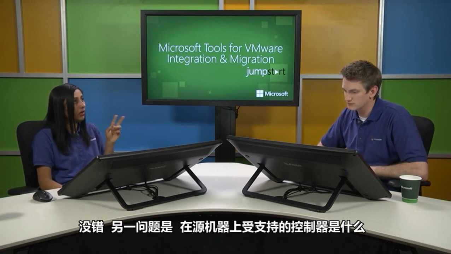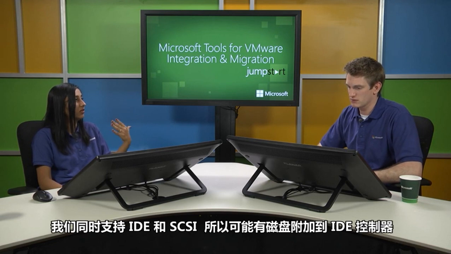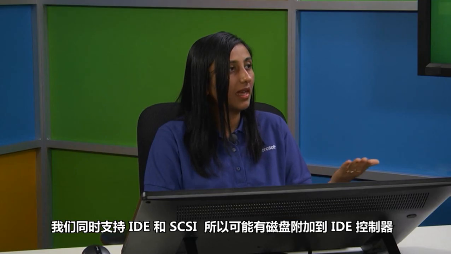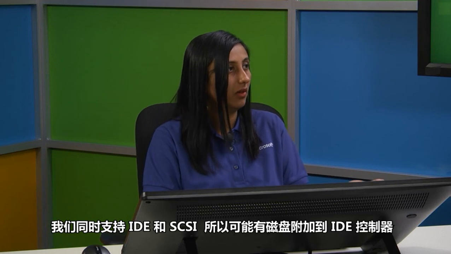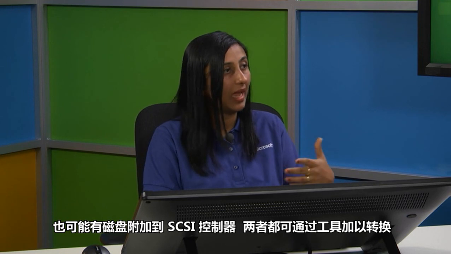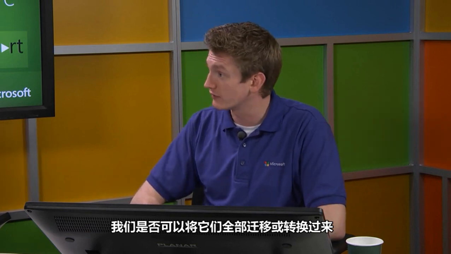That's correct. And to your other question, on the source, what are the controllers supported? We support both IDE and SCSI. So there could be disks attached to an IDE controller on a VMware VM, or disks attached to a SCSI controller, and both can be converted through the tool. And is there any maximum number of disks that we are limited to? For example, this VM might have 4 disks over on the VMware side. Can we convert all of them?